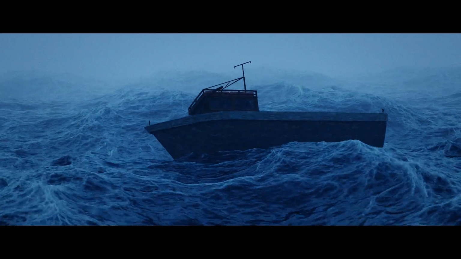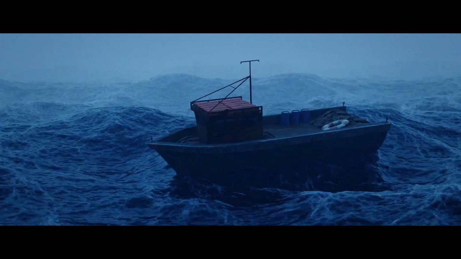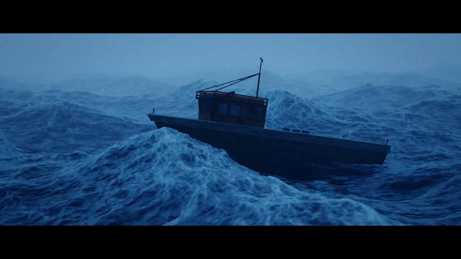If we look at a render of the current state of the scene, we can see that it looks pretty good already, but the things that are missing for me before I can call this render done are: first, movement of the objects on the boat, and second, the boat interacting with the ocean.